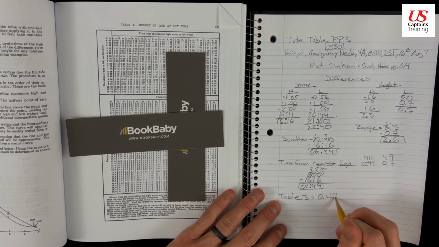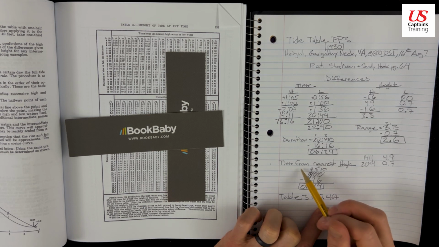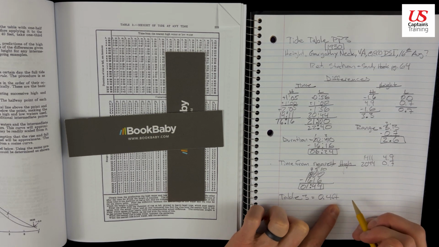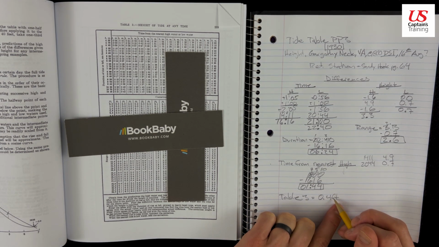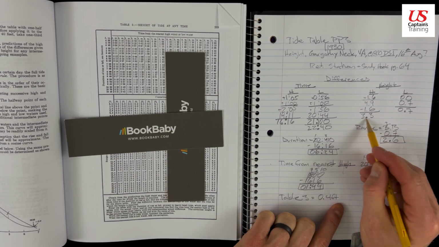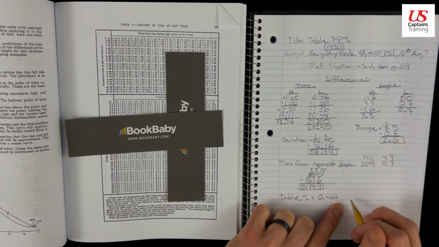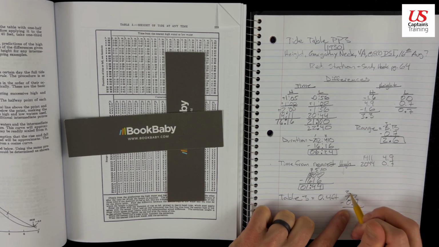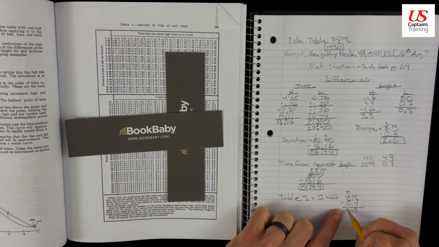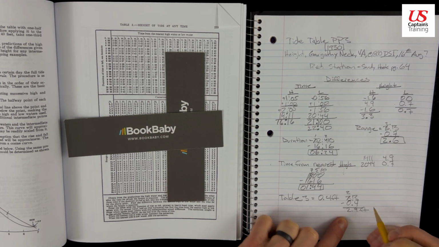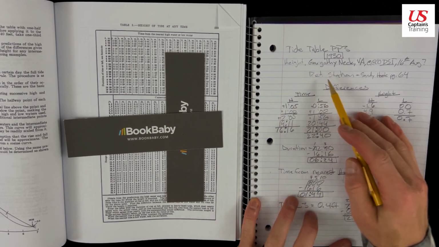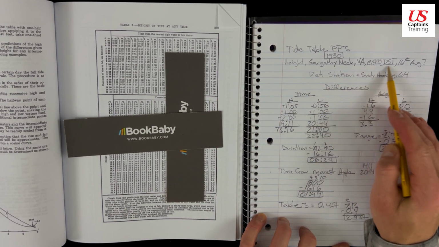So 0.4 feet. All right. Well, because we're from the nearest high, you can't go higher than the high, so we are going down, right? This correction is going to be down from the high, which we calculated 3.3. So 3.3 minus 0.4. Can't take 4 from 3. We borrow 2. 13, 9. 2.9 feet is the height of the tide at Gargathy Neck, VA 18 DST.